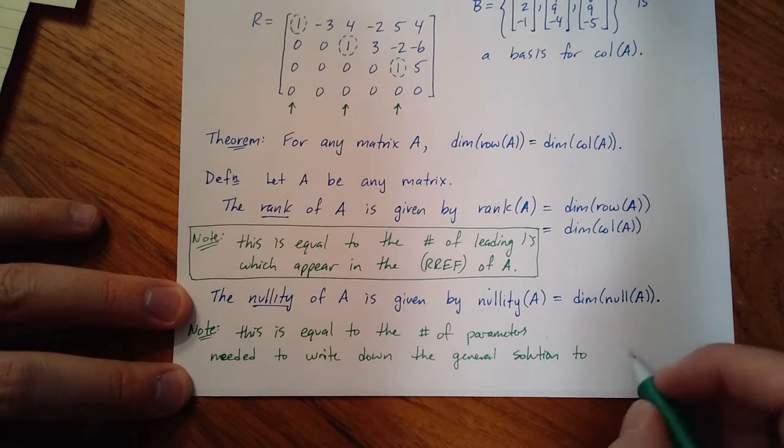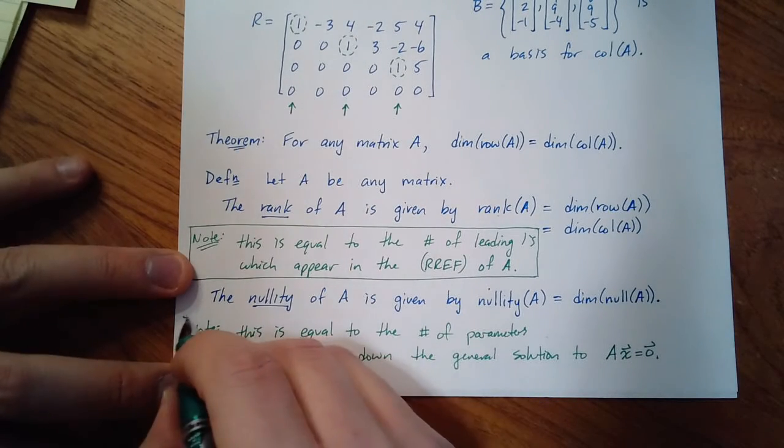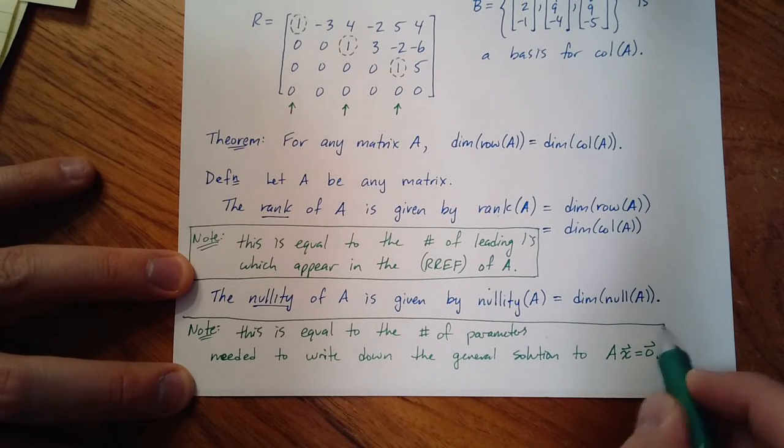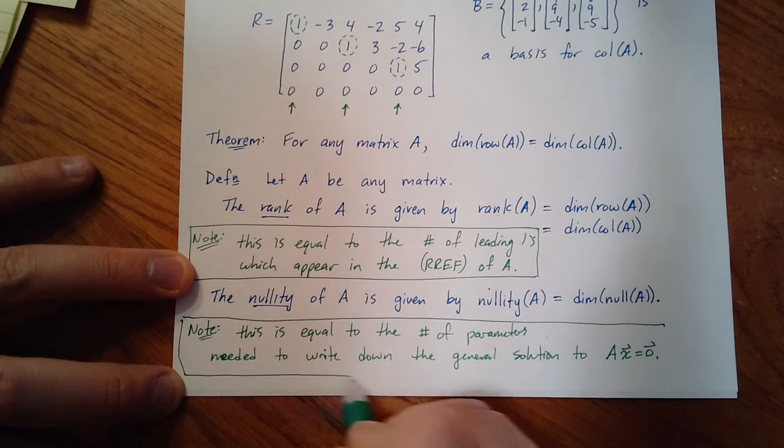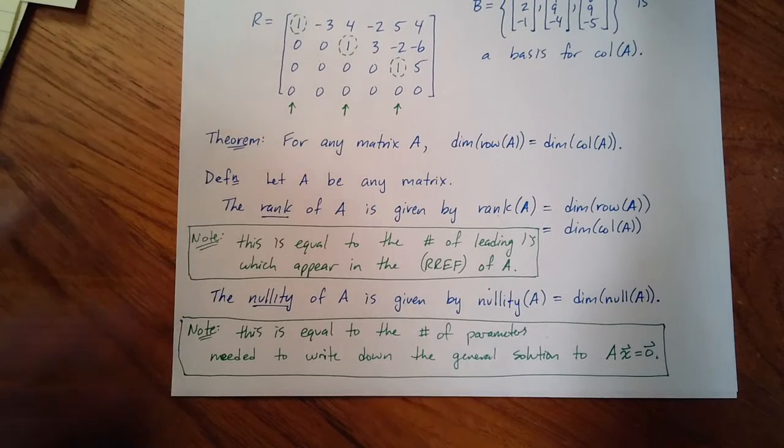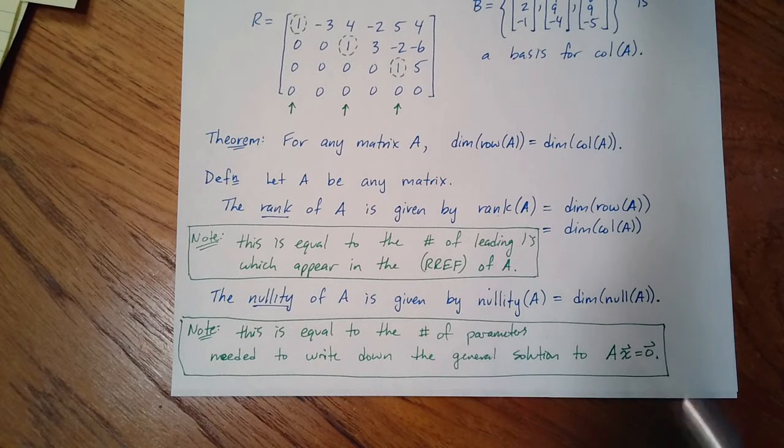And I'm just going to write it down in the form of a matrix equation, AX equals 0. So these two notes are really important because they tell you what you're actually calculating if you work out the nullity or the rank of a matrix.